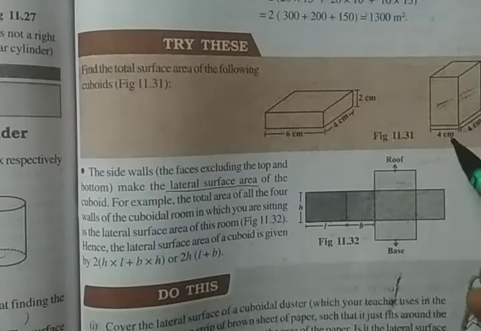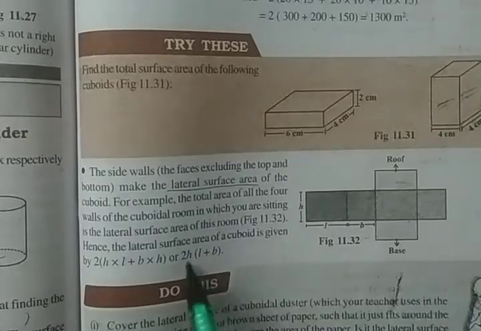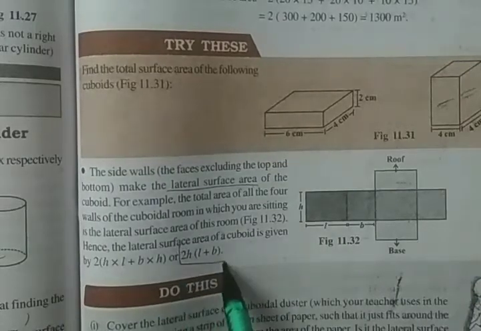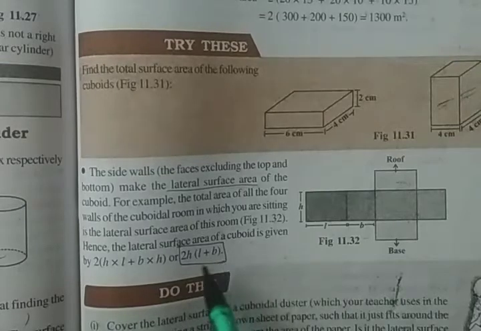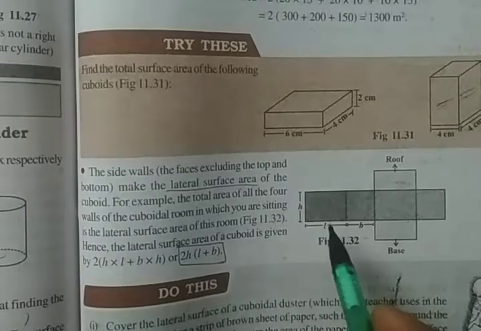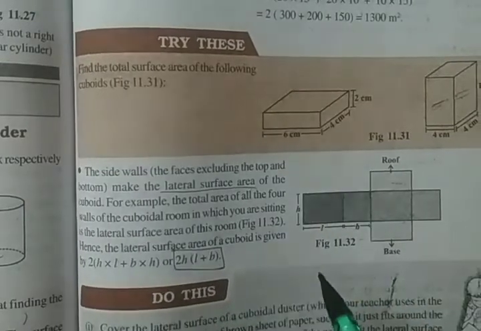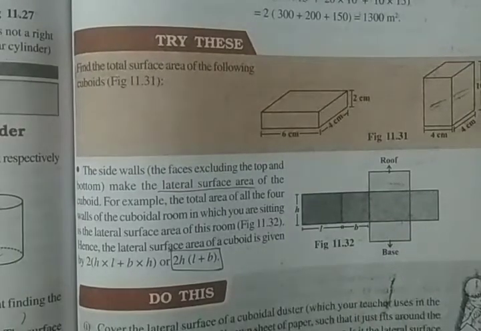That will be the lateral surface of the cuboid, and it is given by the formula 2 times H into (L plus B). This formula you have to remember.